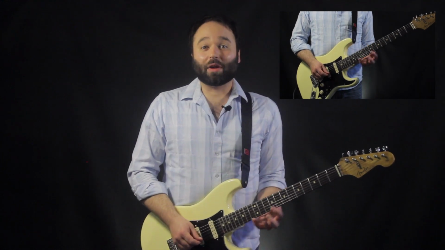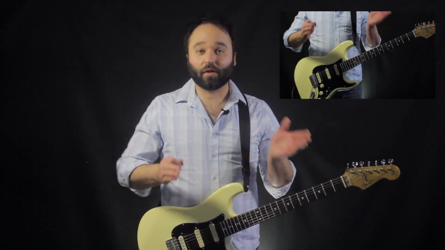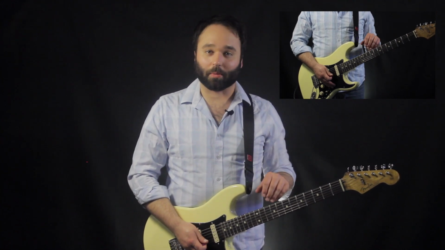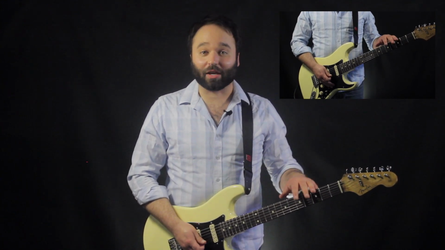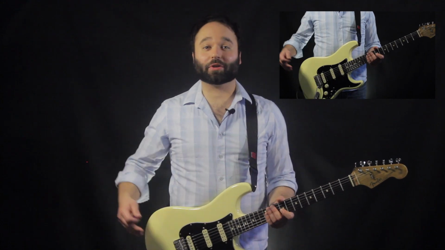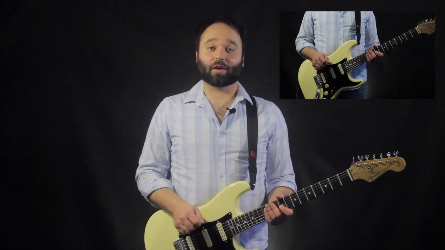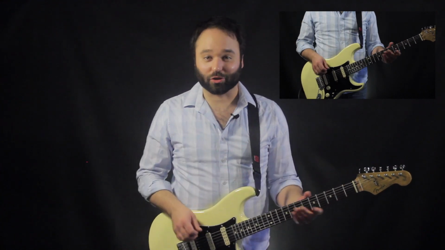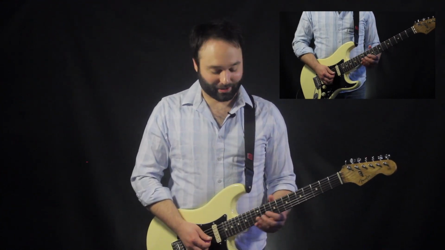So you can kind of weave in and out of these modes if you don't have that information, like that A to B, or A to G sharp minor, or A to G. So let's go through some licks to help us weave in and out of these modes if, again, we don't have the information that dictates a certain scale. Alright, so here's the first lick.